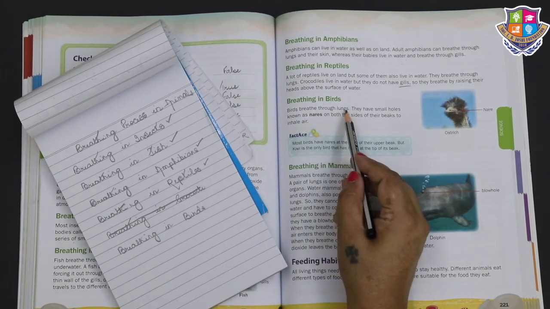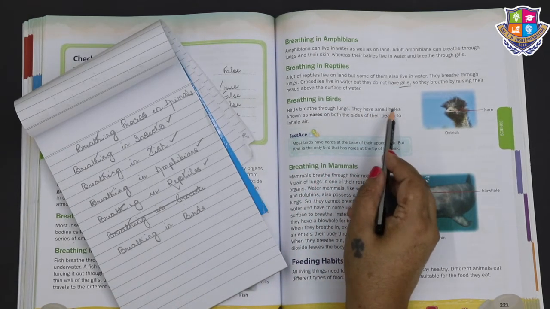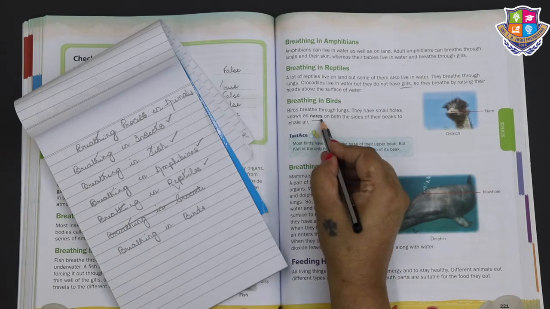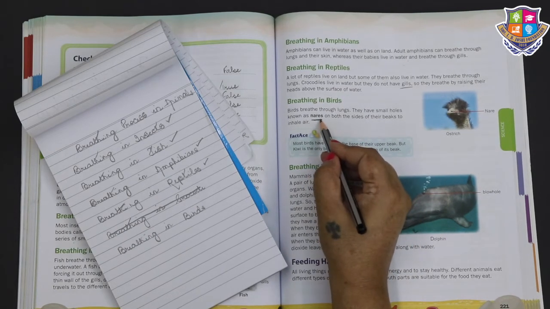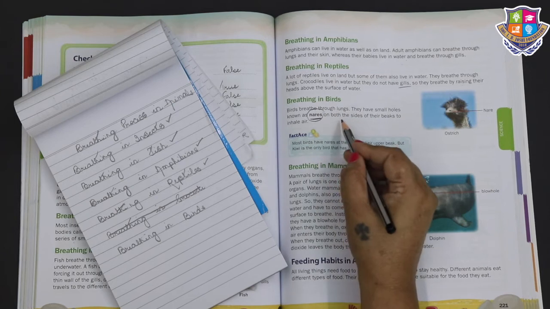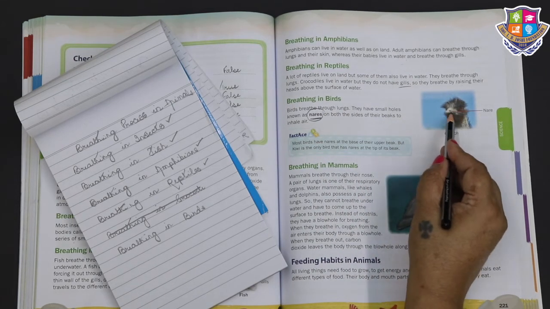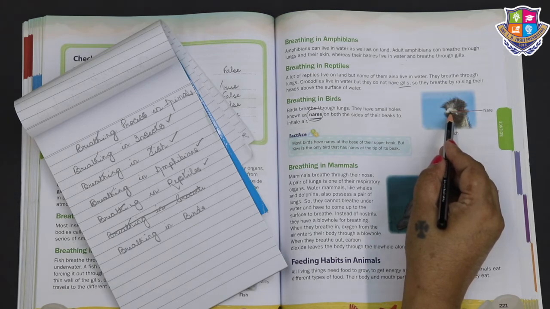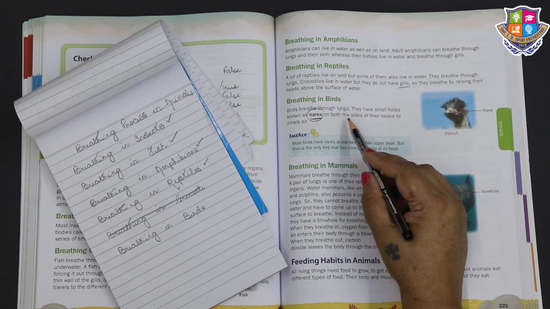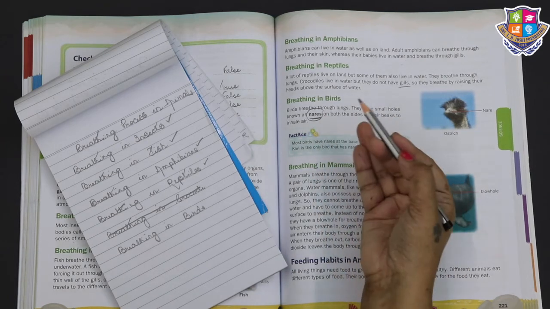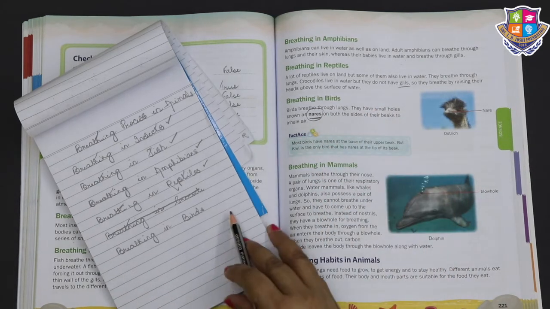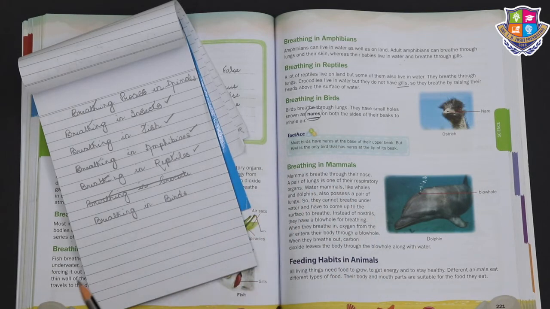Birds breathe through lungs. They have small holes known as nares. What do they have? Holes known as nares on both the sides of their beaks. Can you see this over here? It's an ostrich. See the small thing over here? That is called a nare. Okay? On both the sides of their beaks to inhale air. That was some great piece of information.